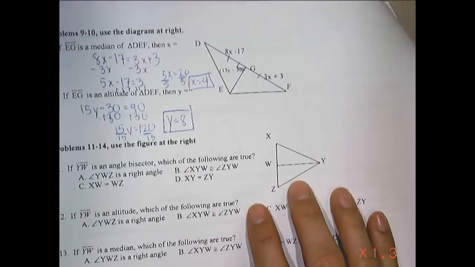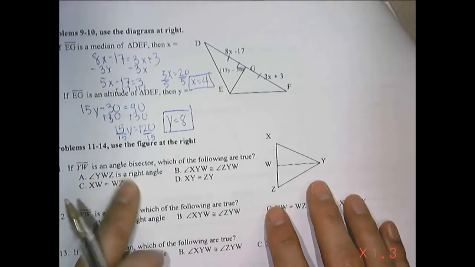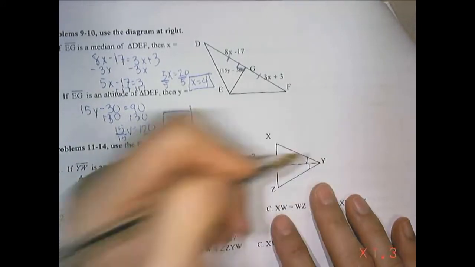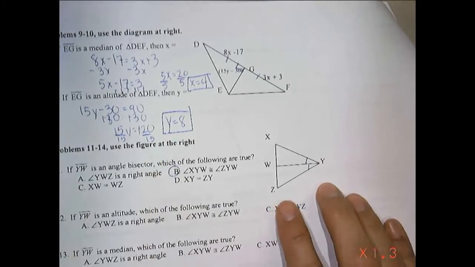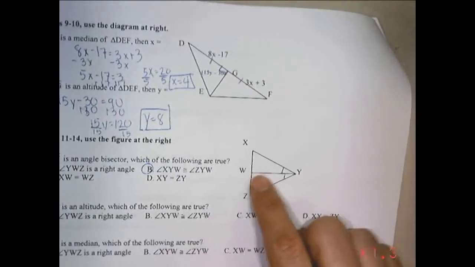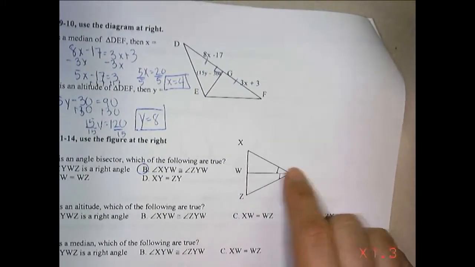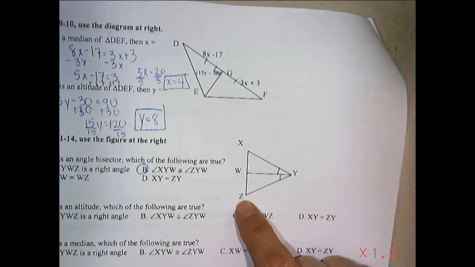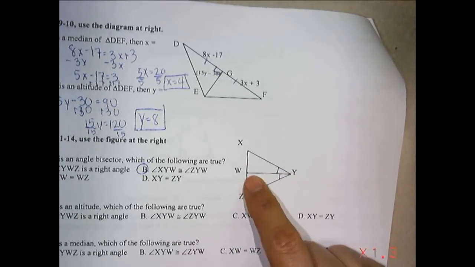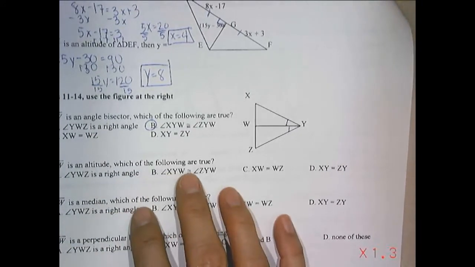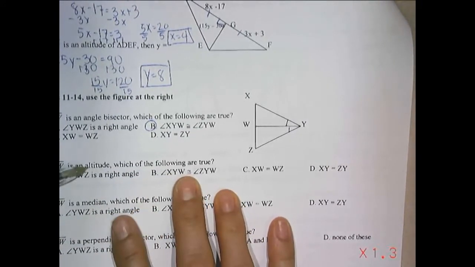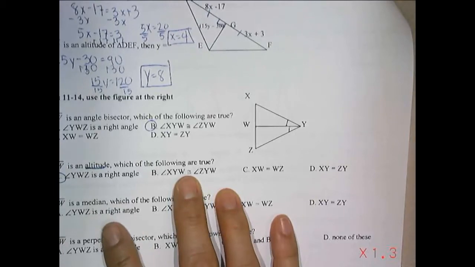All right, next up, WY is an angle bisector, which means these two angles are congruent. So, B would be the only choice. Angle XYW is congruent to angle ZYW. And if YW is the altitude, which of the following is true, it's the altitude, that means A is a right angle.